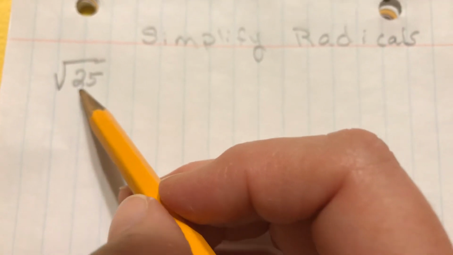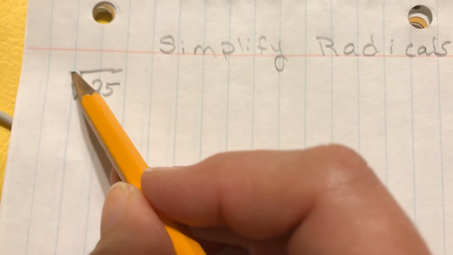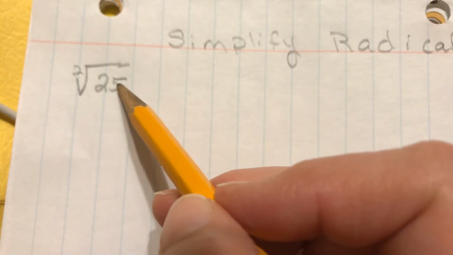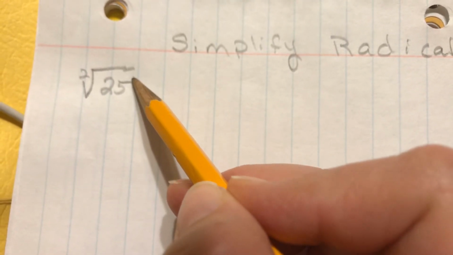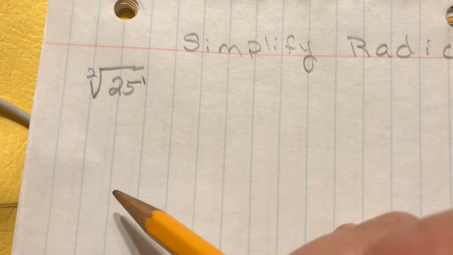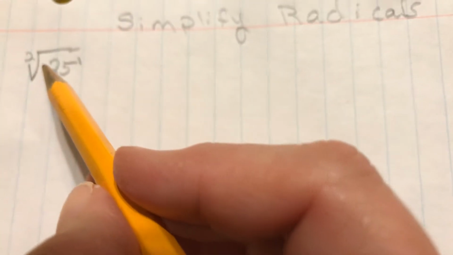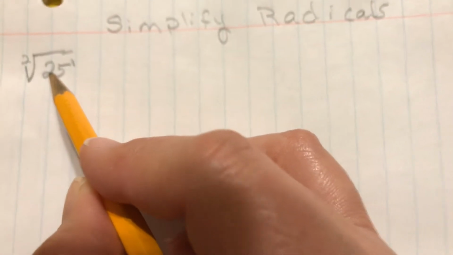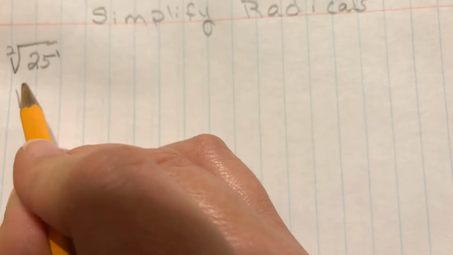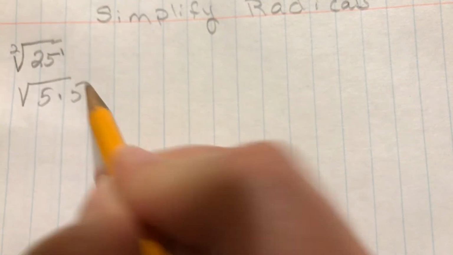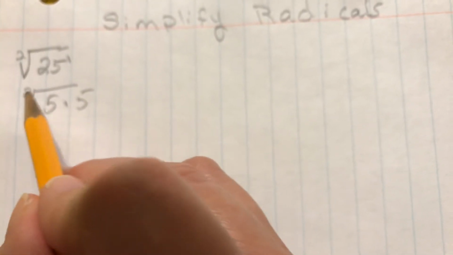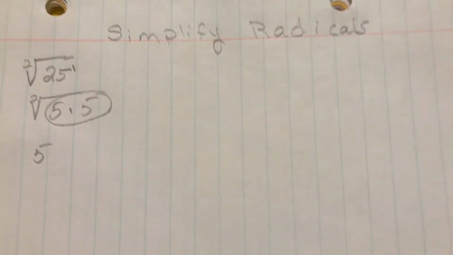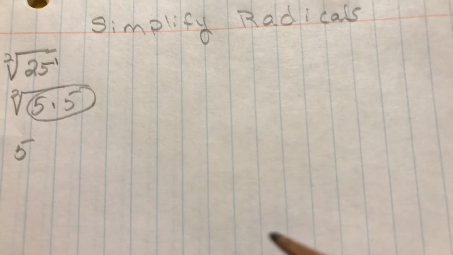Well, we're understanding, first of all, that there is an understood 2 right out there. If you don't see anything out there, it's an understood 2. Just like we understand that 25 doesn't have an exponent, but if we did put an exponent, it would be the exponent of 1. So what this means is it wants you to look inside and see if you can find a pair of something. Obviously that's going to be 5 times 5, and since that's a 2 right there, there's going to be a set of 5s. So we're going to pull one out, and it's going to be 5. So the square root of 25 is 5.